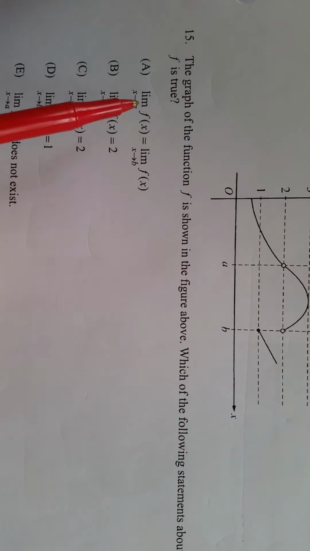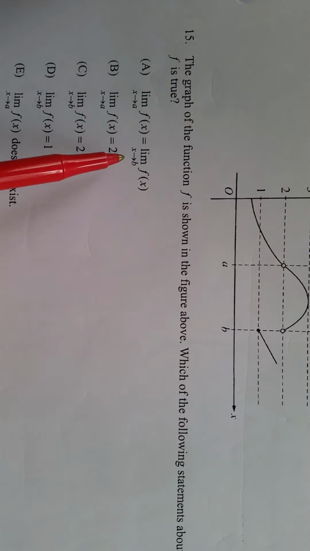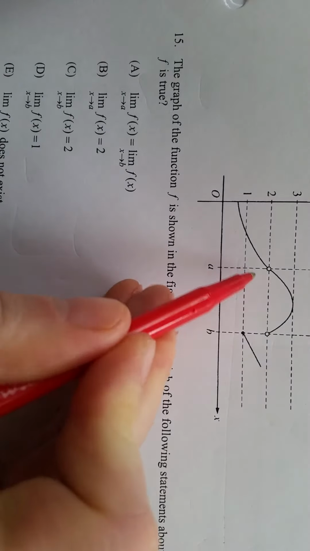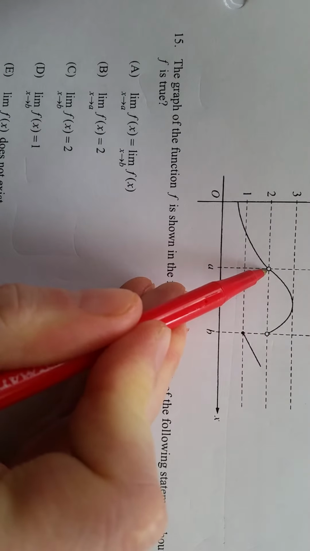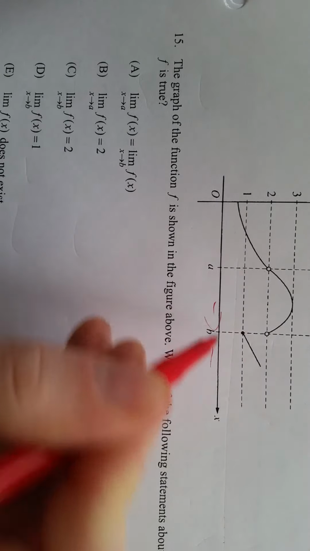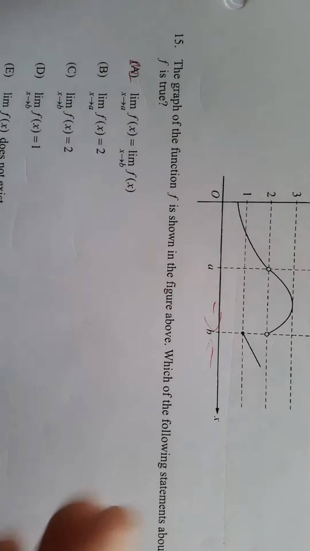So let's look. Is the limit as x goes to a the same as the limit as x goes to b? Well, the limit as x goes to a is pretty clearly 2. Remember, the function doesn't need to exist for there to be a limit. It's 2. The limit as x goes to b, so as we kind of come in from both sides, well, it doesn't exist because it doesn't match. So it's definitely not A. There is no limit as x goes to b.